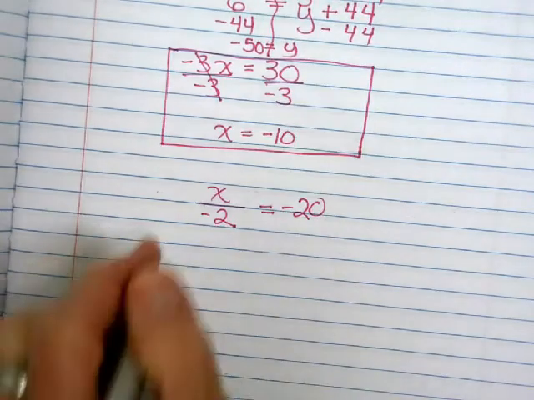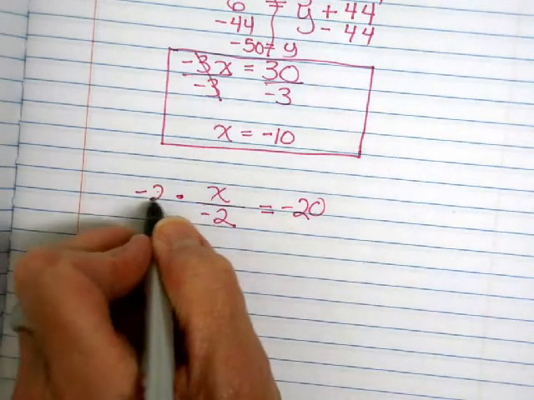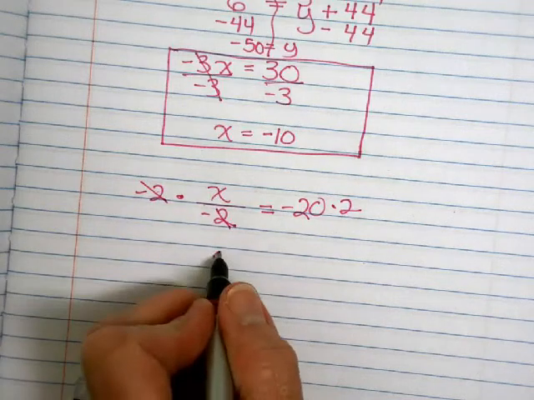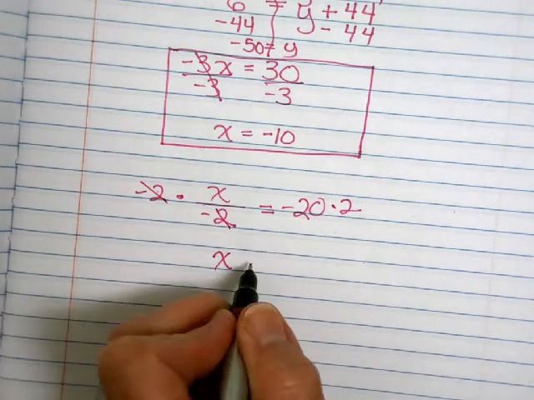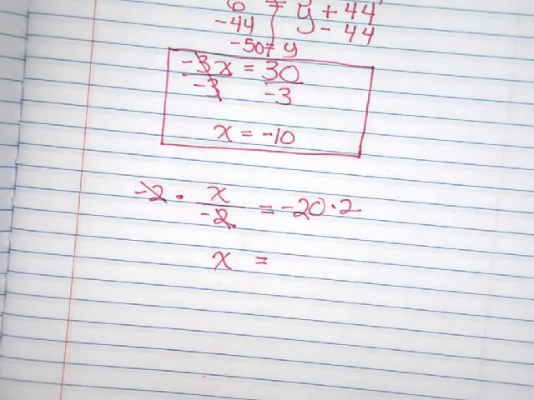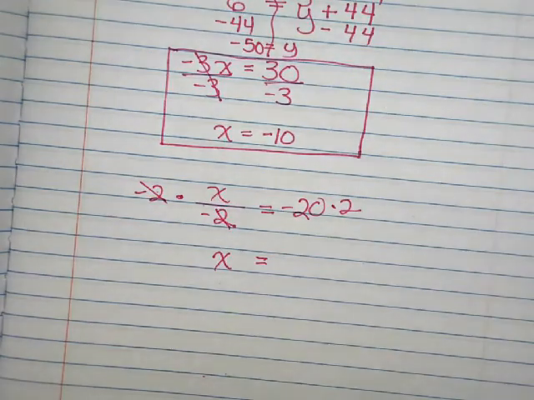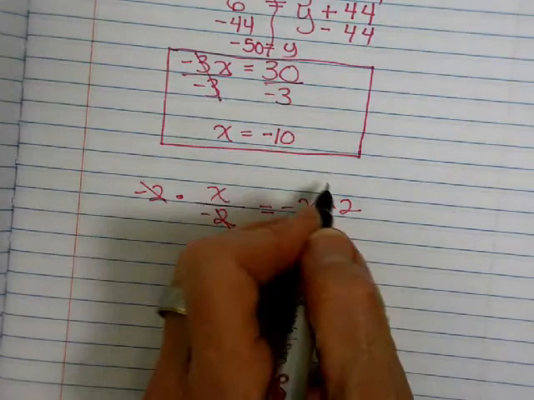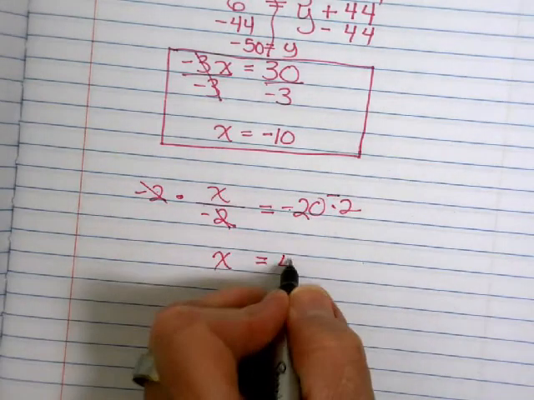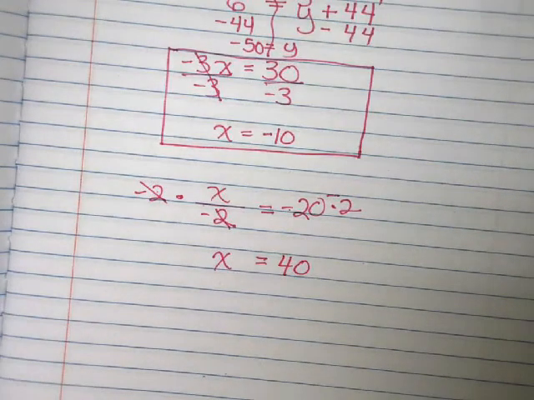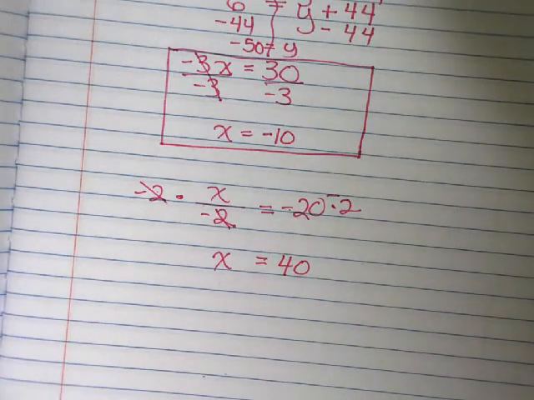What's the opposite of divide? Multiply. Okay, so take the negative with the number, and then we have cancel. Negative 2 divided by negative 2 is 1. Negative 20 times, see my mistake? What did I do? What's missing? The negative. Yes, so 2 negatives make a positive. Nice. So that was true. That was close, wasn't it?